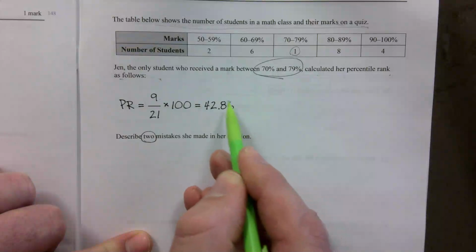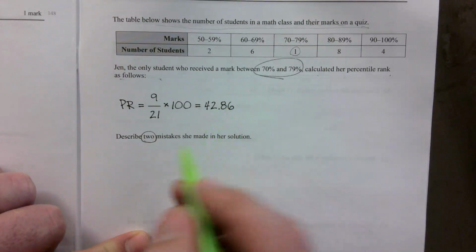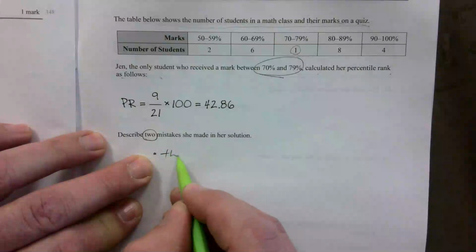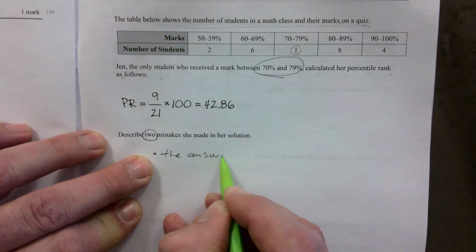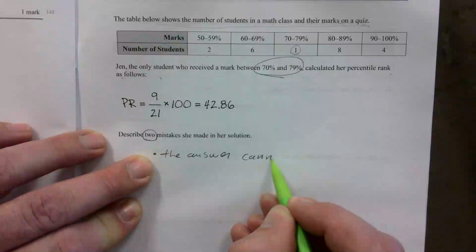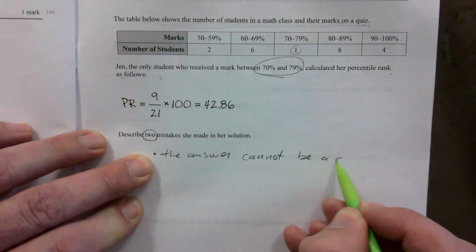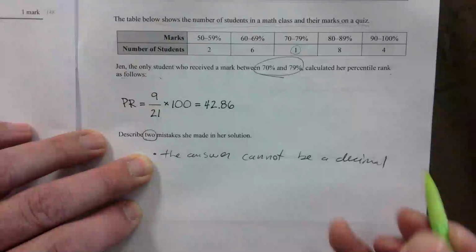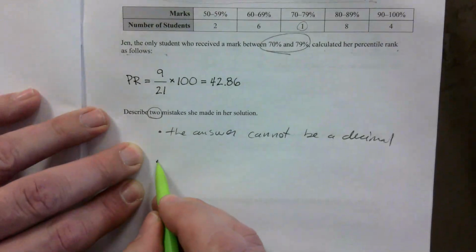Can you have decimals? No. Can't have decimals. The answer cannot be a decimal. Okay. Mistake number 2.